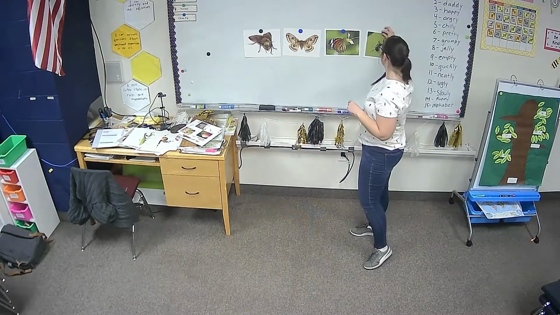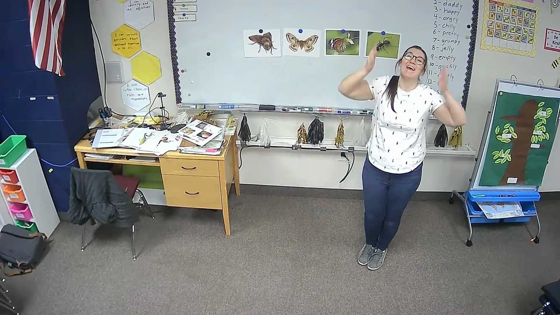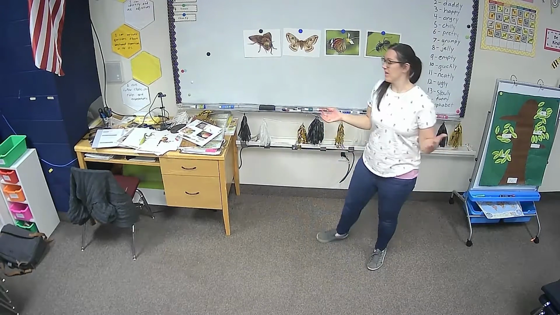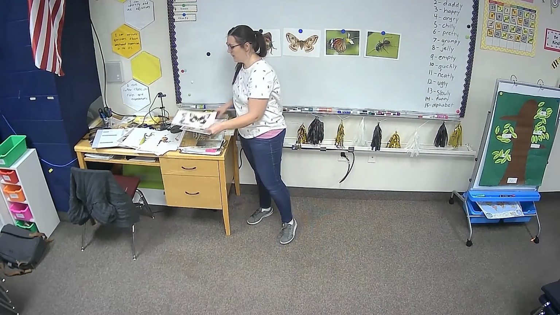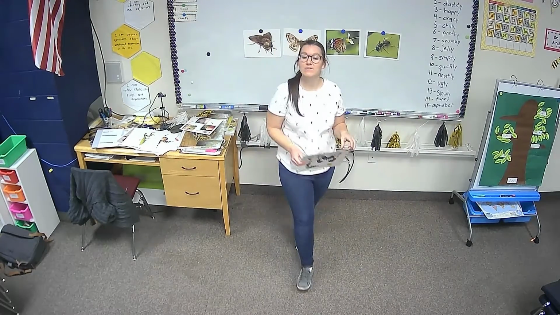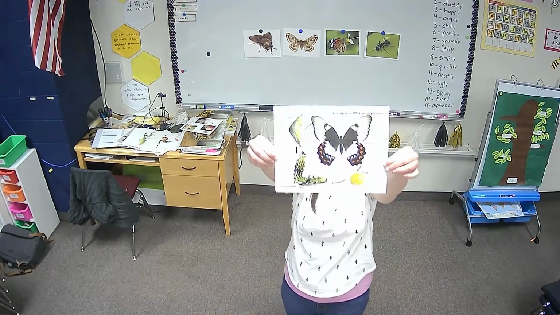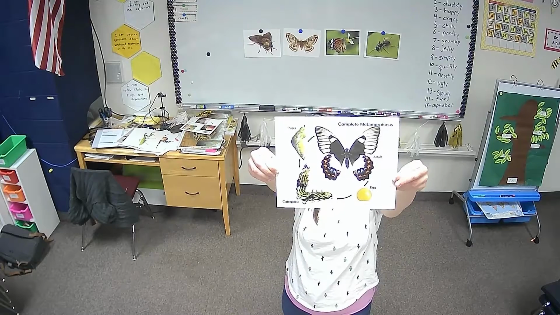Just like our other friends, because these are all insects, they all have a head, a thorax, and an abdomen, and 6 legs. They all have hard exoskeletons that they shed or molt as they grow. But what kind of metamorphosis do these 4 friends go through? Do they go through an incomplete metamorphosis? Nope. These friends all go through a complete metamorphosis.